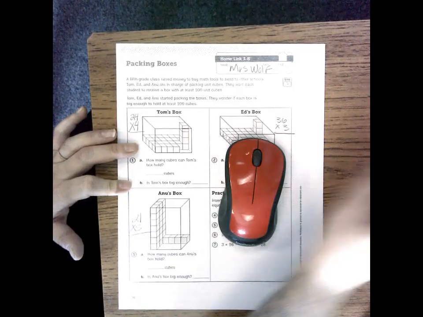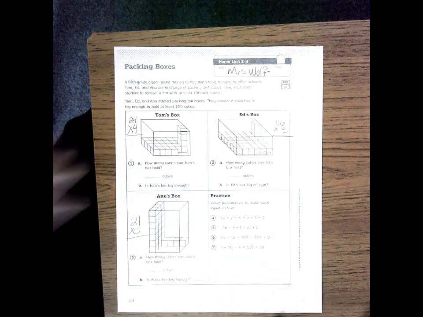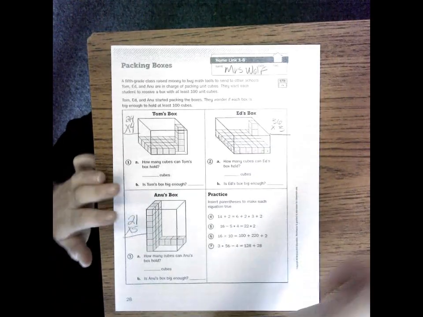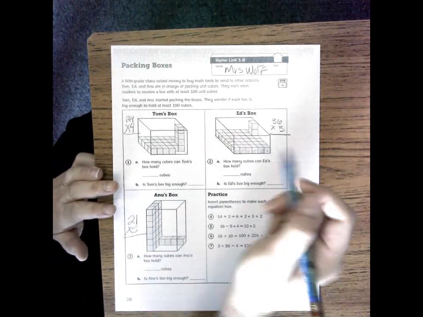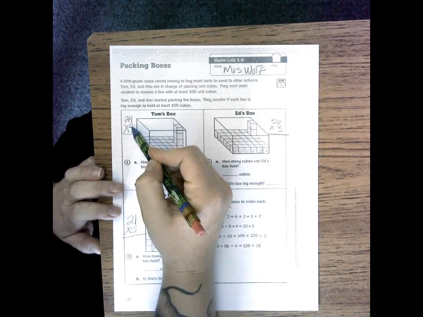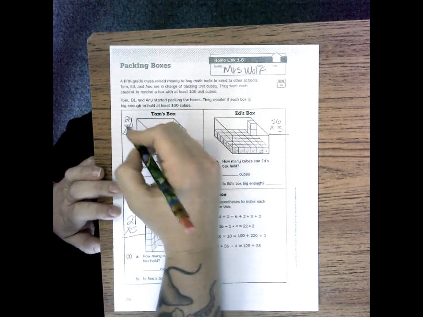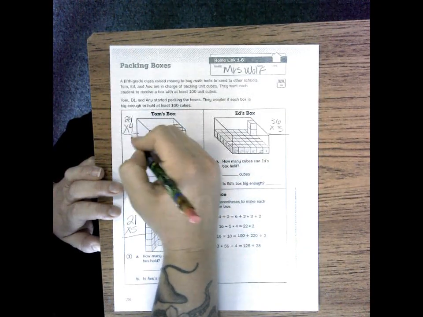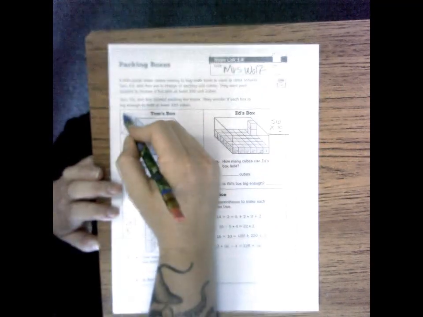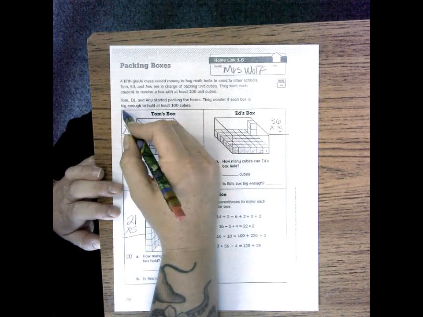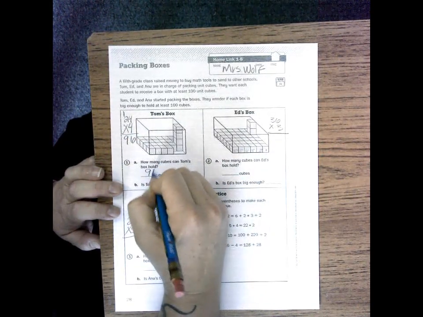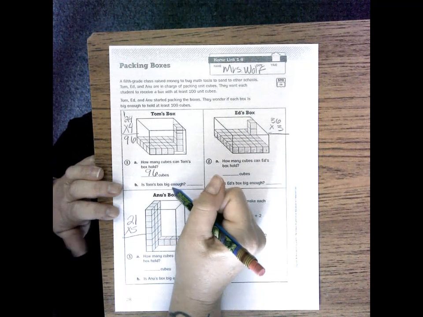Alright, we're going to be going over homework from chapter 1, lesson 8. In class, we already narrowed down the dimensions, so all you have to do now is multiply. So 24 times 4: 4 times 4 is 16. Regroup the 1. 4 times 2 is 8, plus 1 is 9. 96. How many cubes can Tom's box hold? 96. Now we need to back up though.